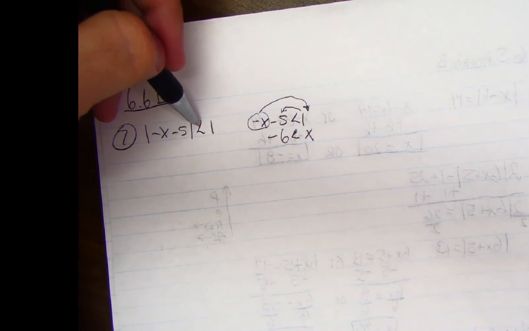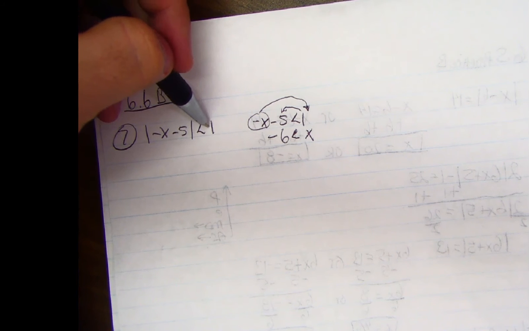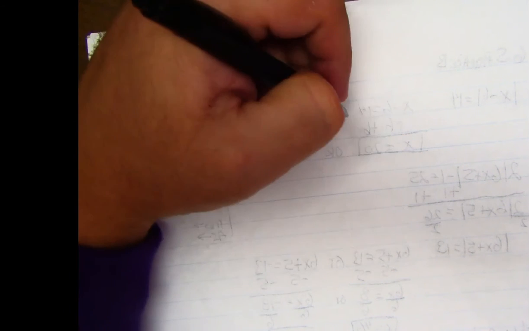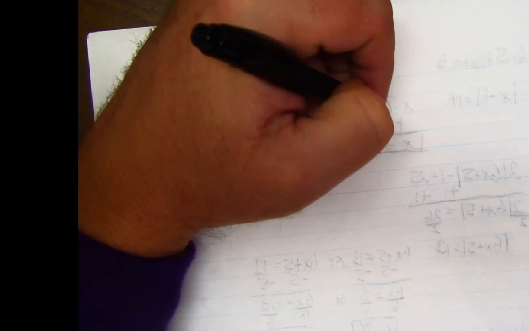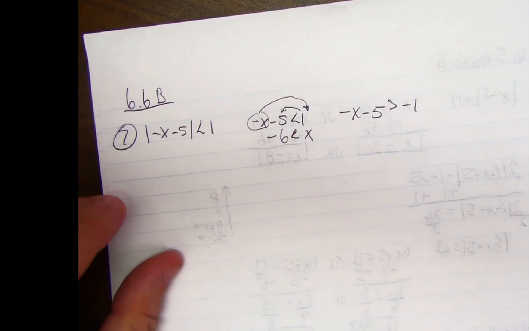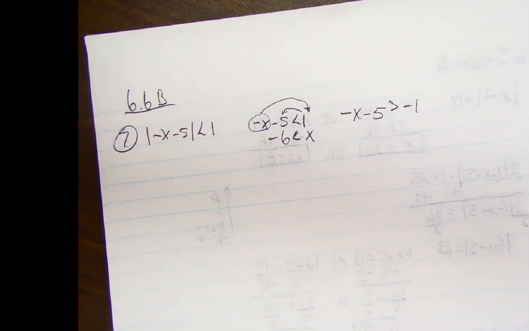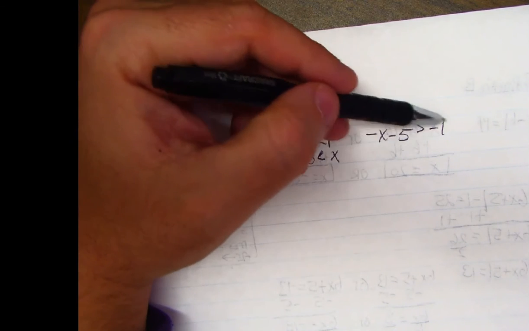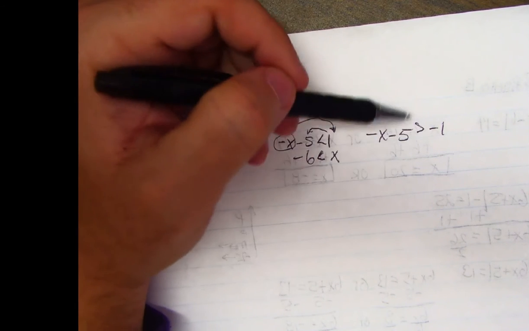Now the second one, I'm multiplying by negative 1. Remember, I'm taking the opposite. So multiplying by negative 1, I have to switch the inequality. So I have negative x minus 5 instead of less than is greater than negative 1. Again, that's because if you recall the rule, if you ever multiply or divide by a negative with an inequality, we have to switch the inequality sign. So we are multiplying by negative, we're taking the opposite of the other side.